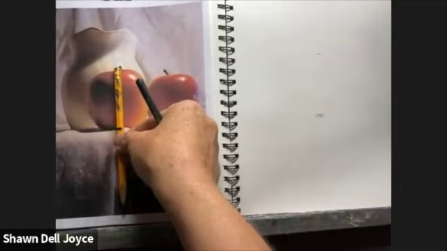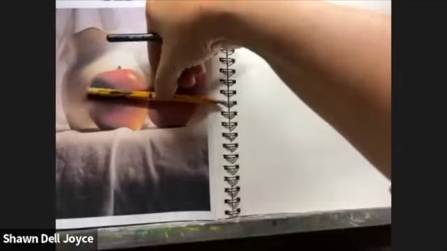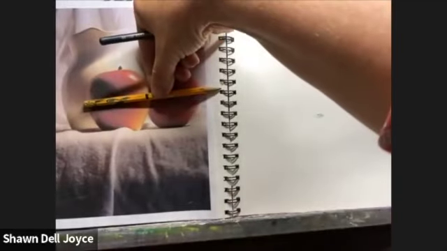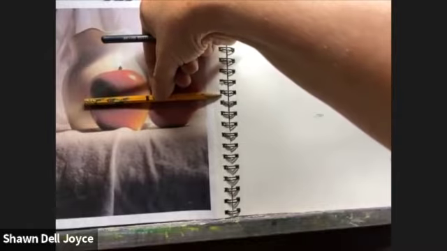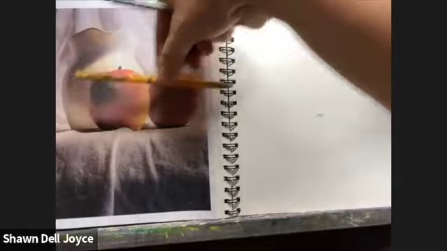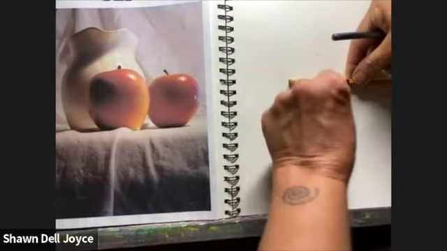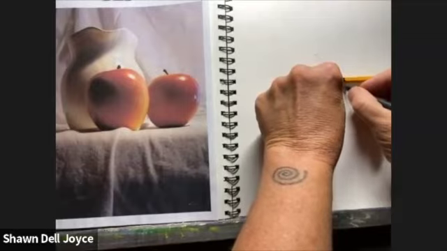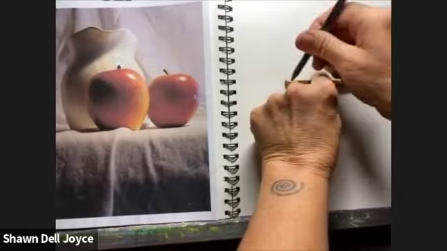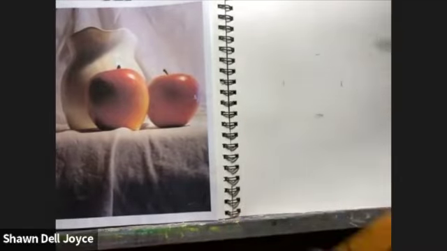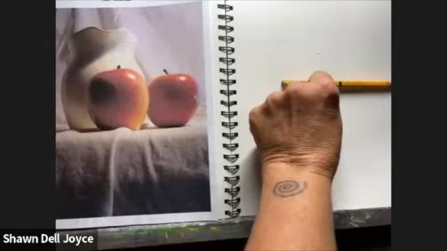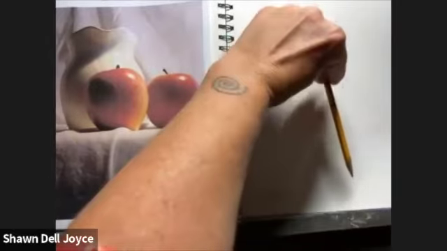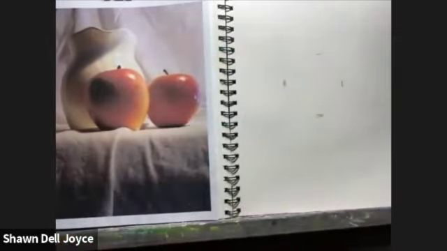Now with this shape, if I rotate it, I can see that at the widest point, the apple is the same width as it is tall. So it's almost a sphere. So I'm marking my paper with the same basic unit as the apple itself.